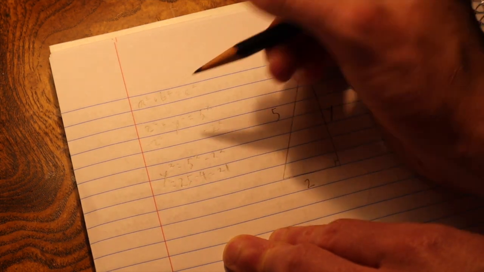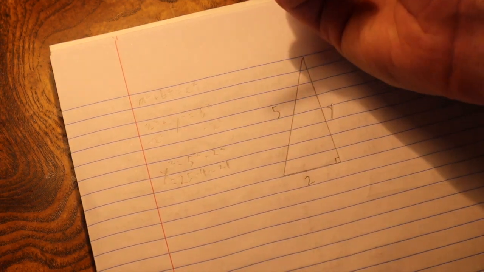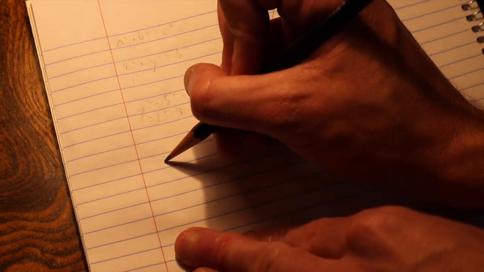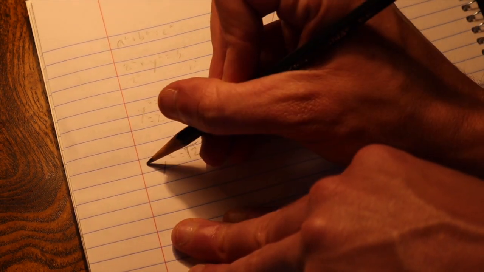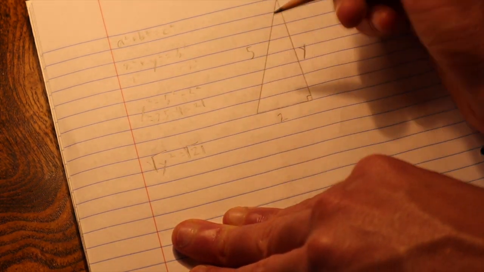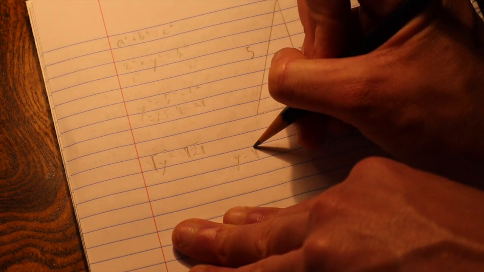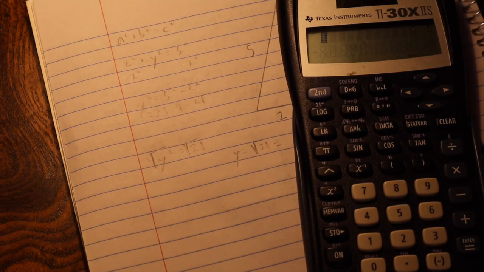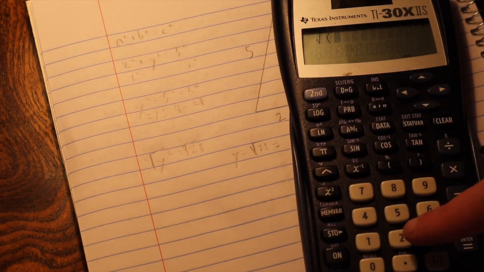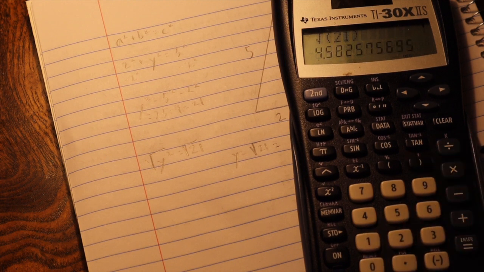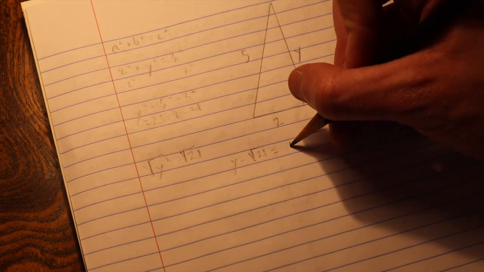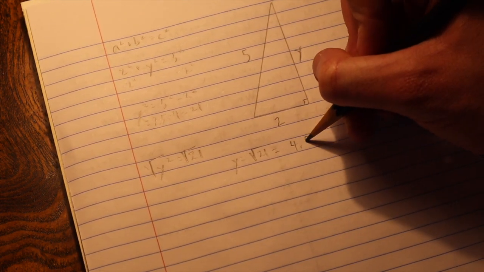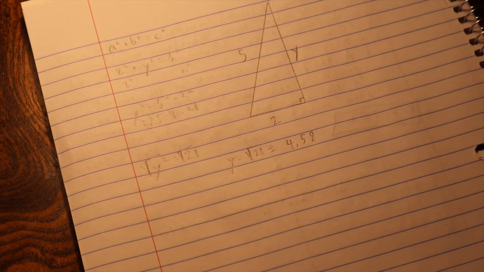So, y squared, you still see me? Here. Y squared equals 21. So, radical both sides. Y equals the square root of 21. And the square root of 21 equals 4.58. Sorry about the shadows. 4.58.